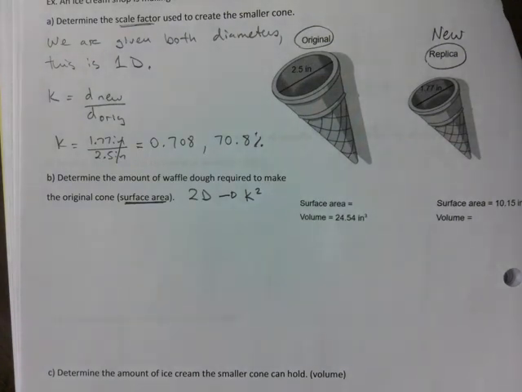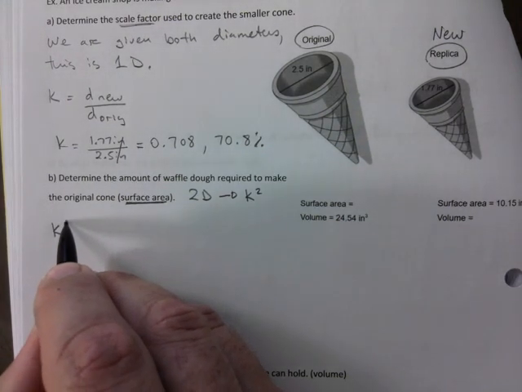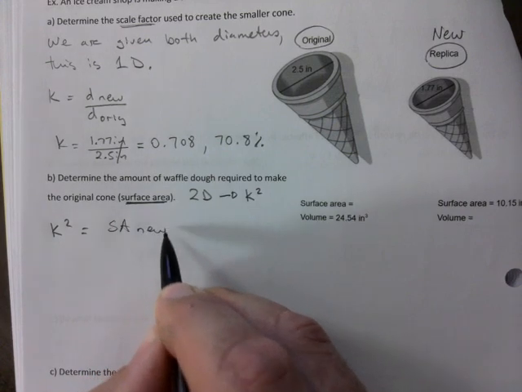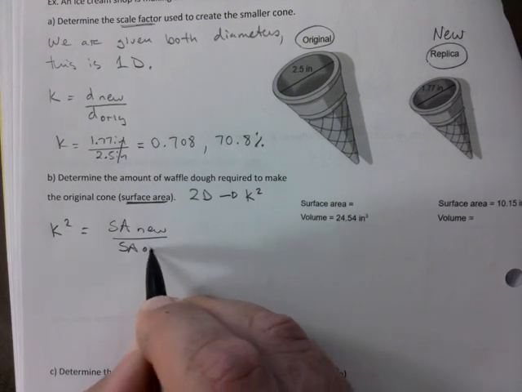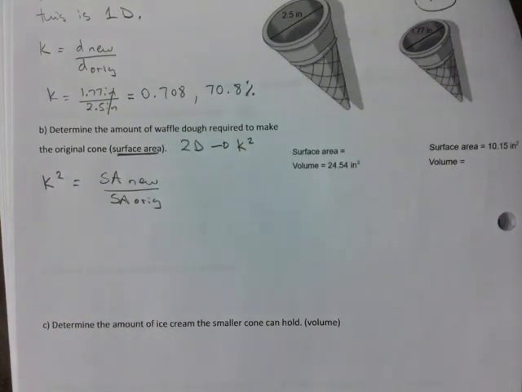You got it. Which means I'm going to go to my study sheet, and I'm going to have a formula for k squared, k cubed. I'm going to use k squared. So that's why I set this up. K squared is surface area of new over surface area of original. Just use that. Like that is your starting point. If you get this right, everything else will follow.